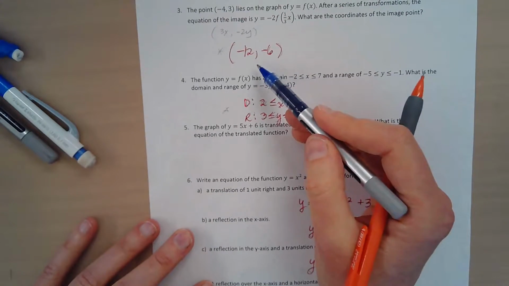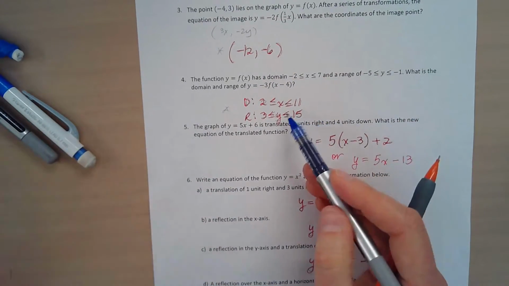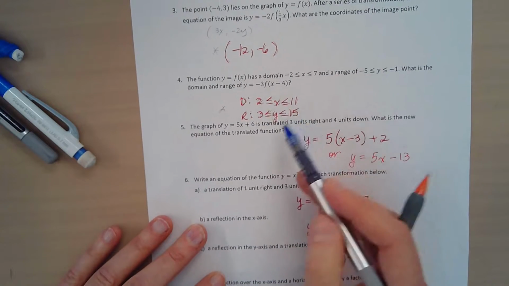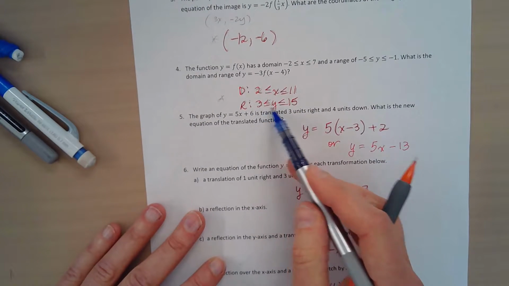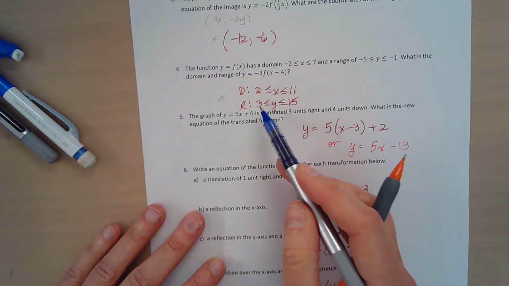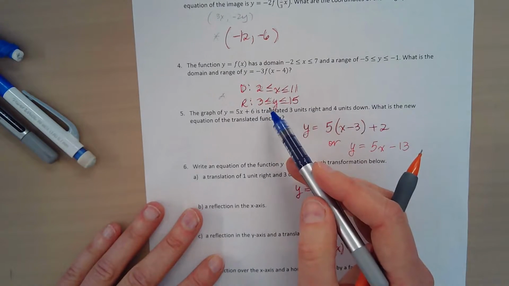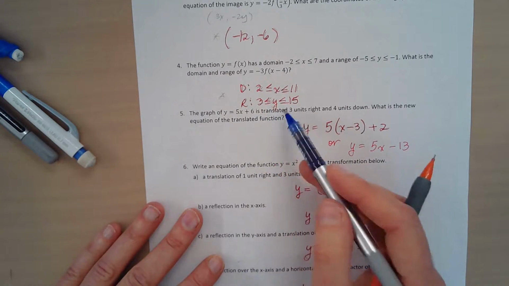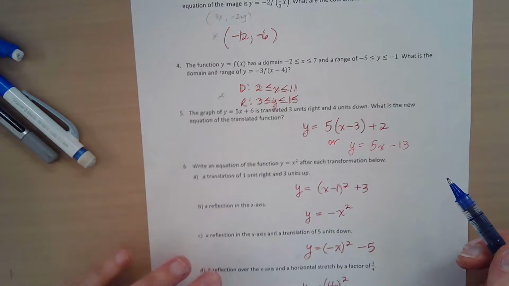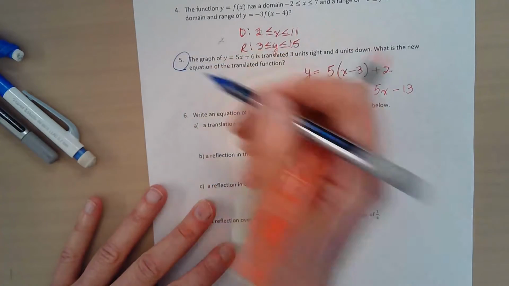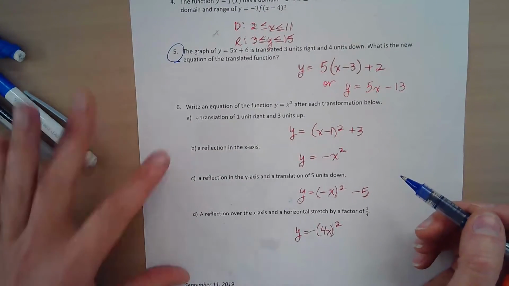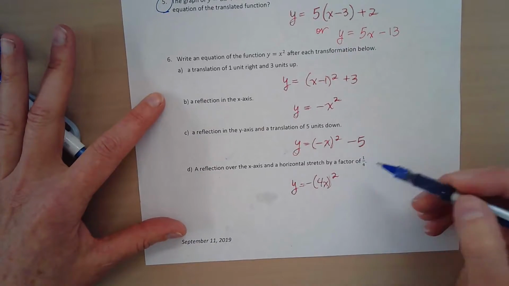Here, -12, -6, I think everyone got that. Everyone got this too. The domain was 2 to 11. And then the range should be 3 to 15. When you do the multiplies, -3 times -5 becomes a positive 15. So you just had to make sure you arranged your range in the proper order. This was a bit of a problem. And then these were fine, okay?